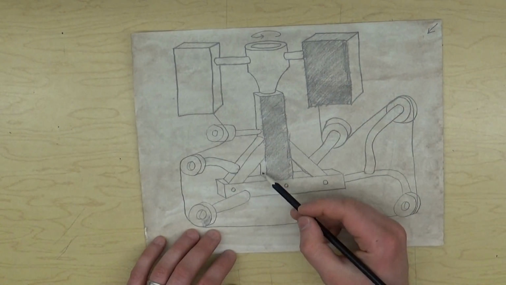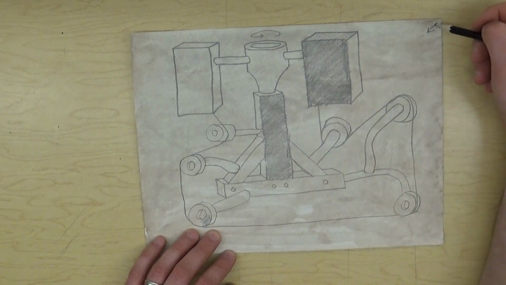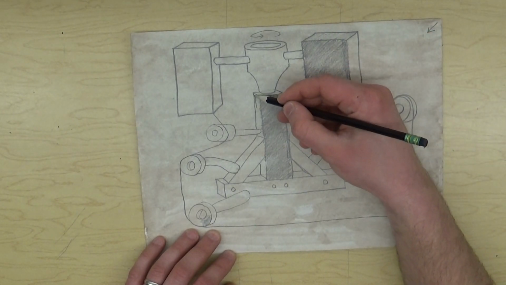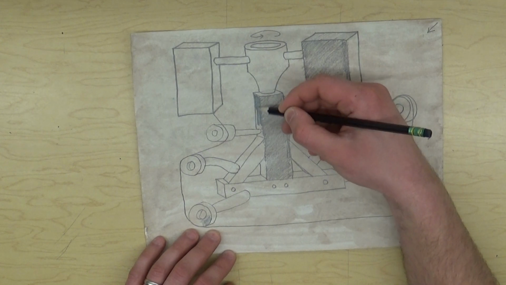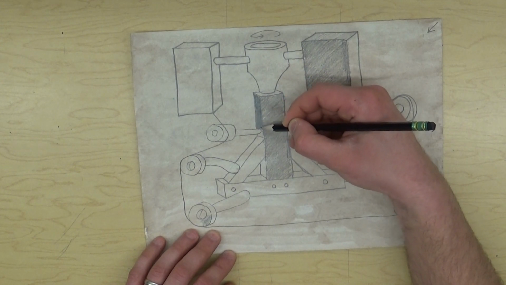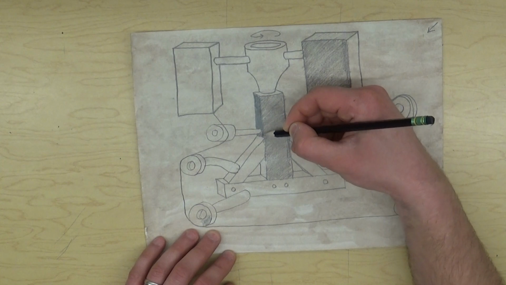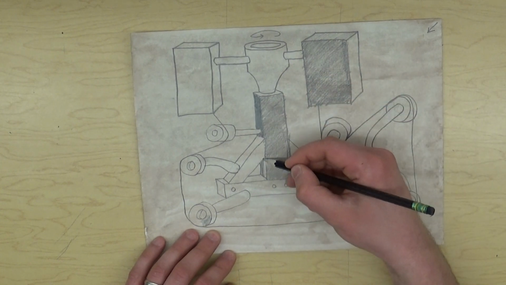But this little side, right? The light's coming from the right, so this is facing the left, so I know it's going to be dark. It's facing away from the light. And it's flat, so I have to just make it one dark, basically just color it in.